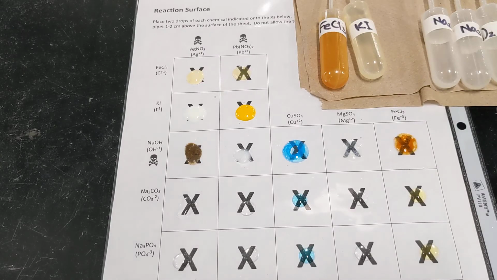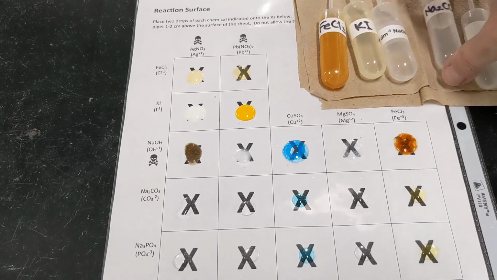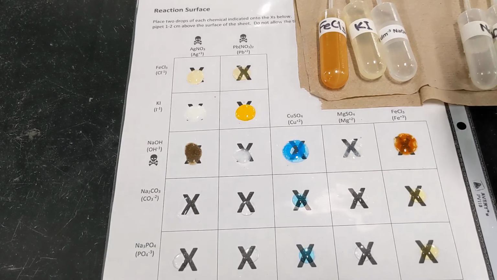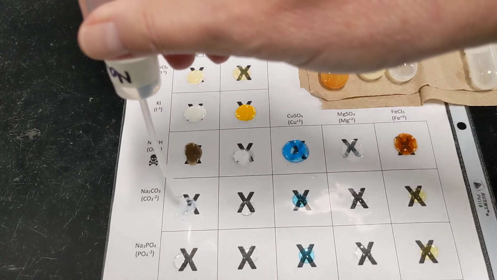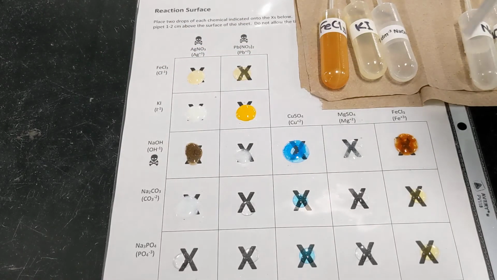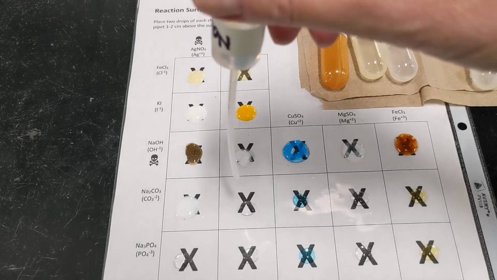So white precipitate for magnesium sulfate. Okay, and then finally with the iron 3 chloride, yeah, that's a nice orangey brown precipitate. All right. Next row, sodium carbonate is what we are mixing in. So there we go. Oh, another white precipitate.